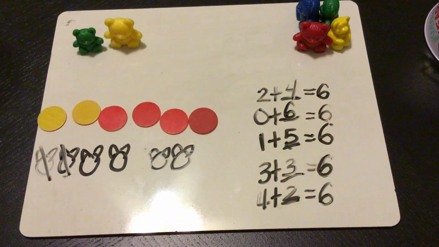All right, nice work. Now, your challenge. Find a partner at home, mom, dad, brother, sister, and play this game with them. See if you can trick them, and then see if they can trick you with how many bears are hiding under that cave. All right?